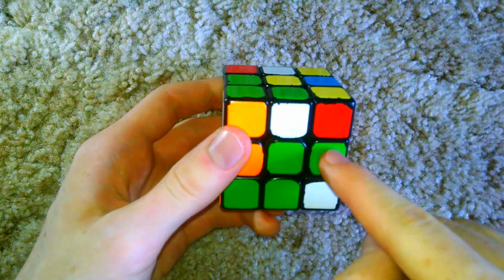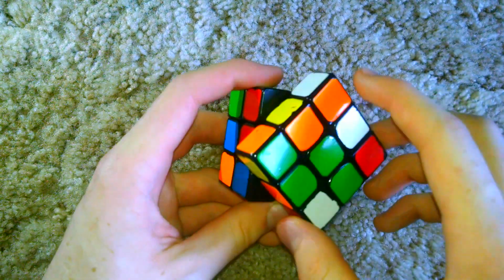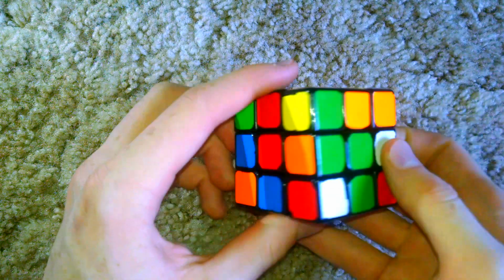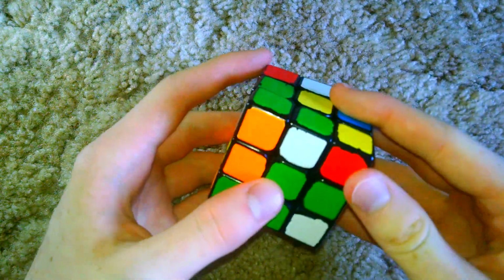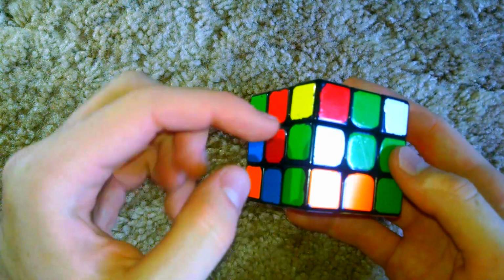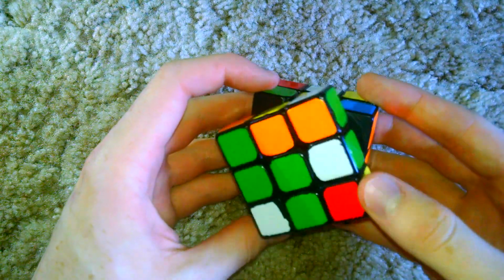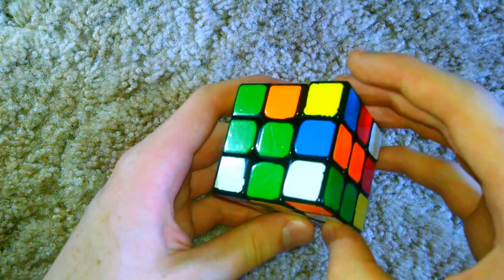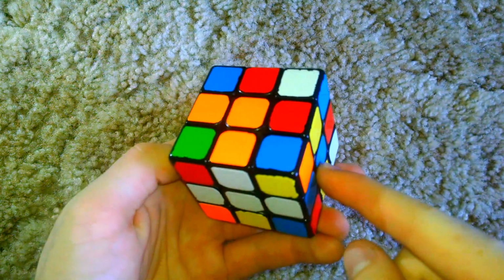So I'm going to get my 4 in the front, and I'm going to do a front turn to put this edge opposite this one. Notice if I had done a front prime, they would have been in the same layer, which isn't as good. So, front, and then I can form my line nice and easy.